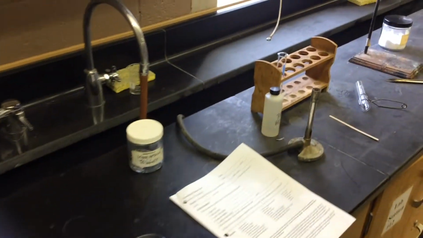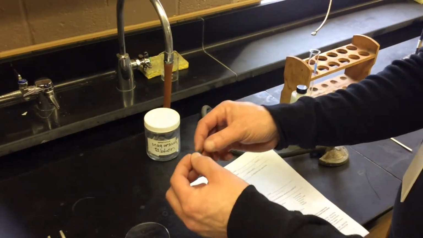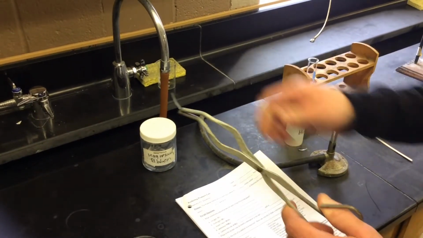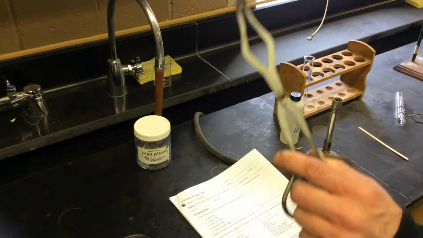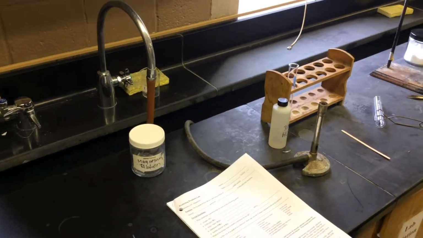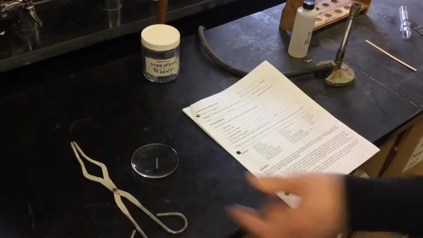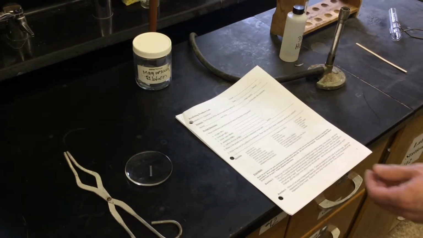For reaction number 2, you're going to take a piece of magnesium, and before you hold it in a Bunsen burner, you want to make observations. But use tongs, hold it in a Bunsen burner, and hold it over a watch glass. So after it burns, you can observe what's left of it and see how it's different before and after the reaction.